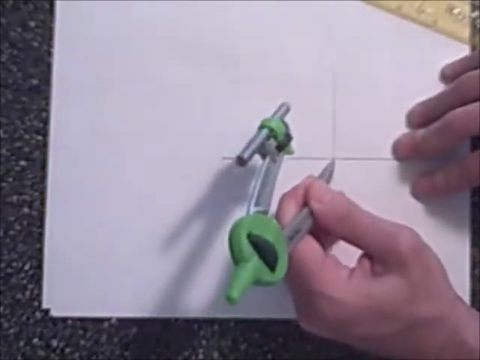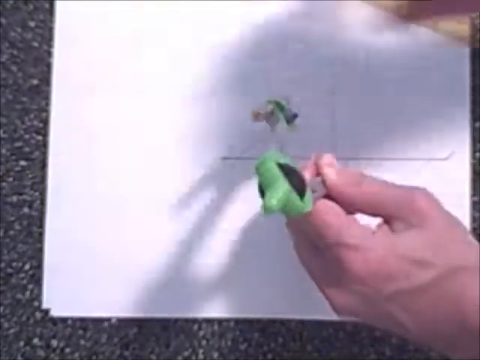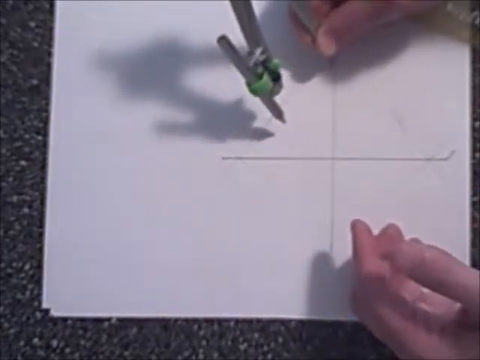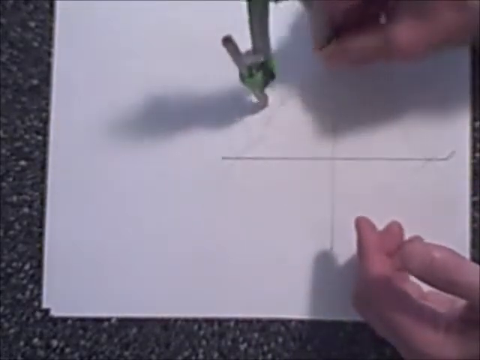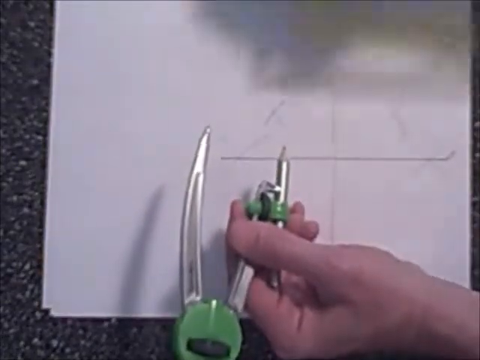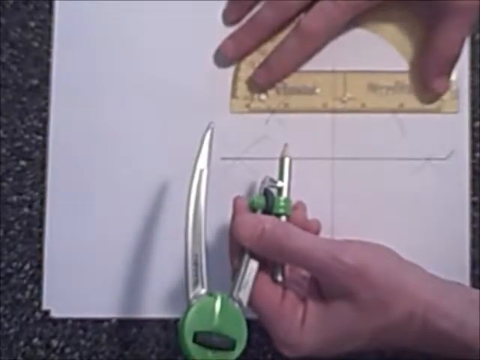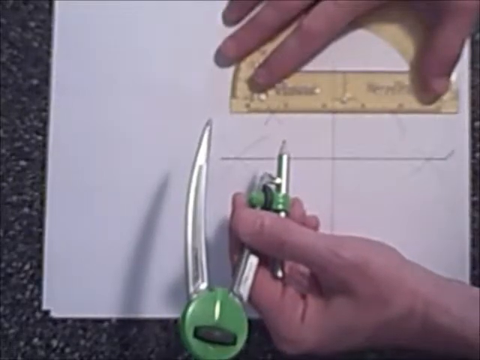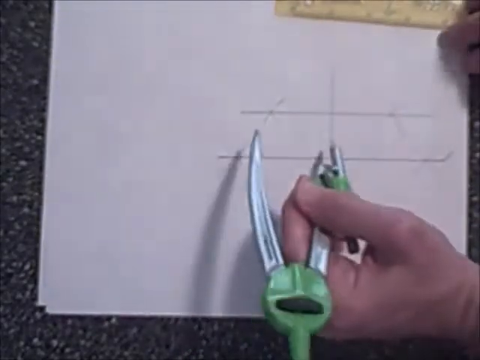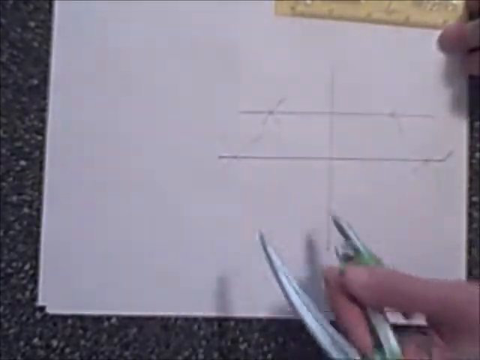The next part is we'll just take one of these half segments and bisect it. So let's do this one. We'll start in the middle, and we'll draw our arc up top, arc below, go to the other end, do the same thing, and again take our straight edge and draw a perpendicular line. So these segments are congruent, and this one is the full length of that.